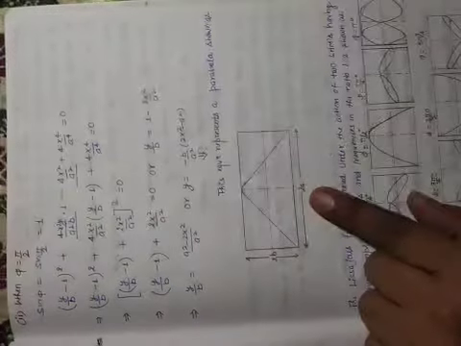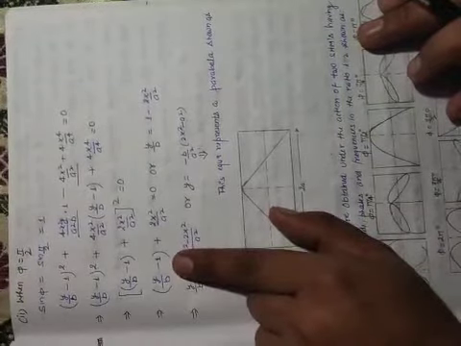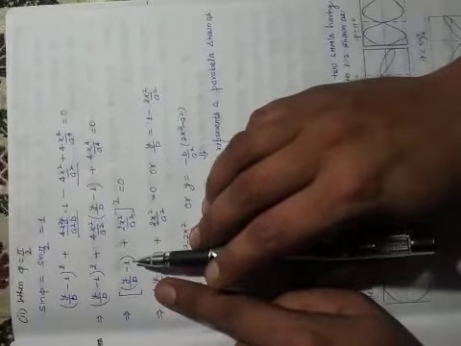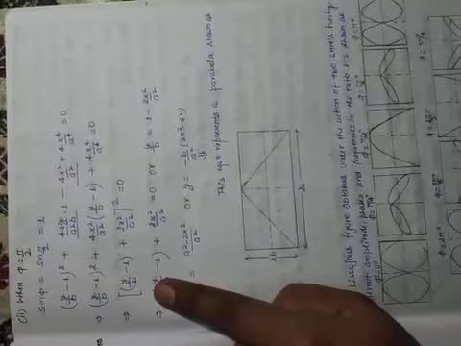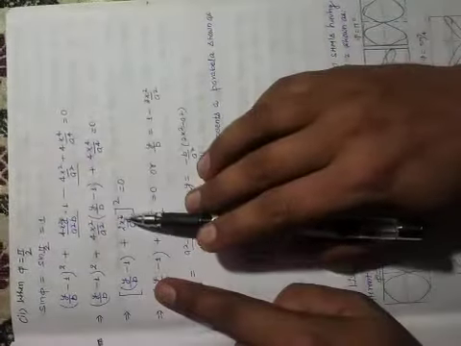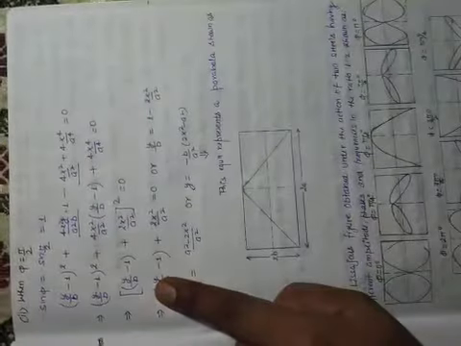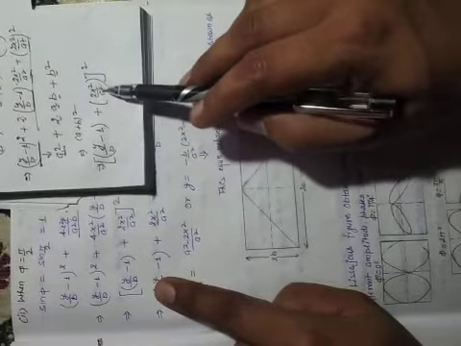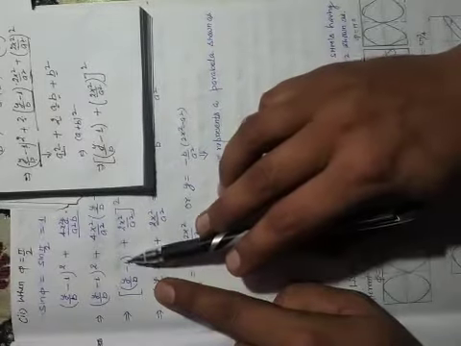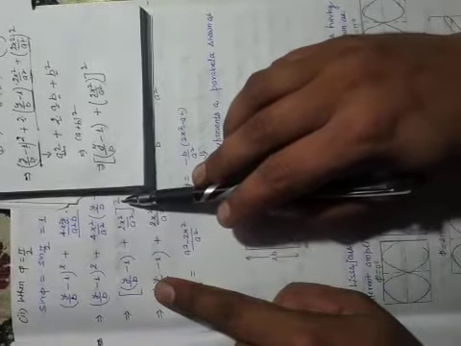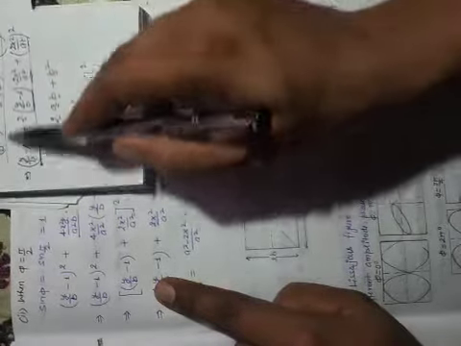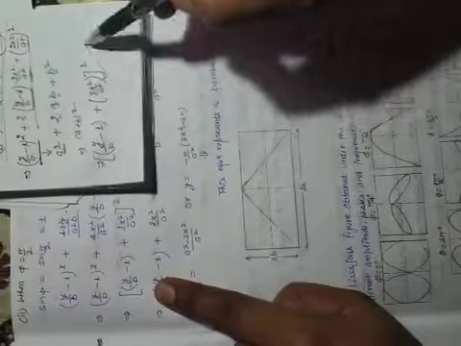So look at this result: y over b minus 1 plus 2x square over a square whole square. Look at this result, y over b minus 1 plus 2x square over a square whole square. These are the same result. So this equation can be written in this form.